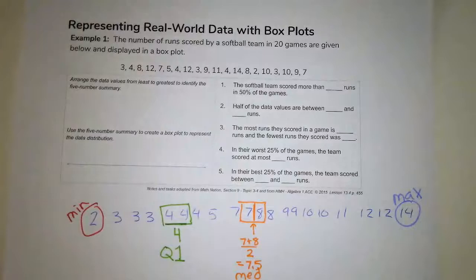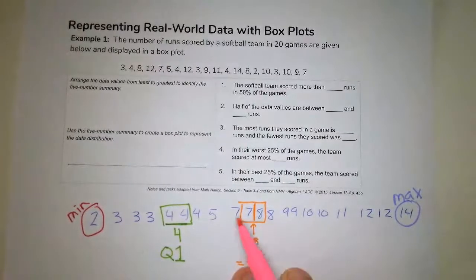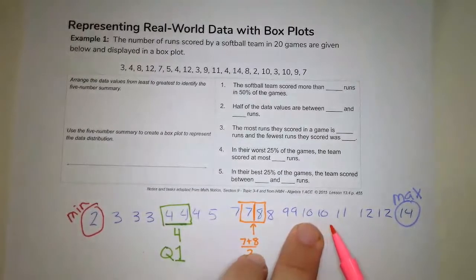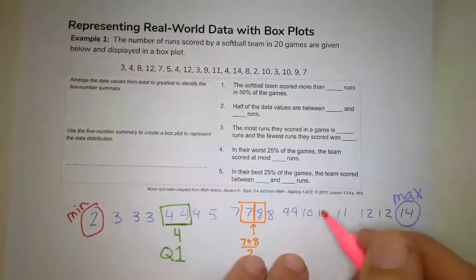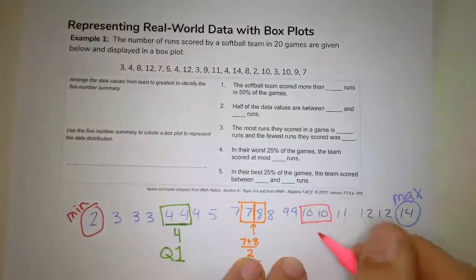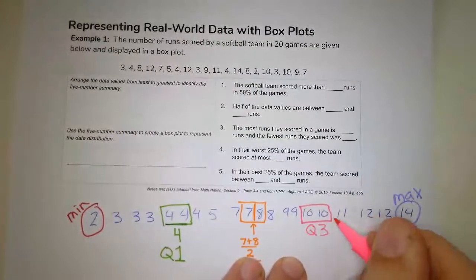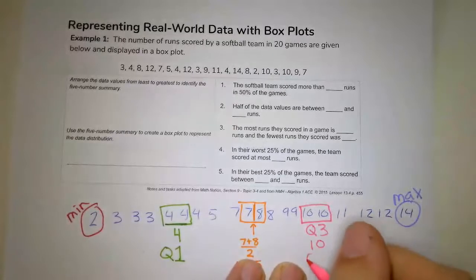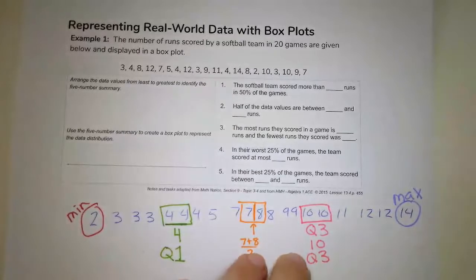To find the Q3, we're going to do the same thing over here. We had 4 numbers on each side, 1, 2, 3, 4, that 10 and 10, and then 1, 2, 3, 4. So these 10s right here are our Q3. And then of course, 10 plus 10 divided by 2, that's going to have 10 as our Q3. That is our third quartile.